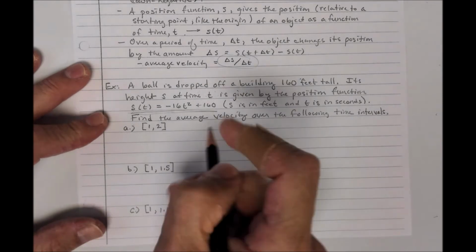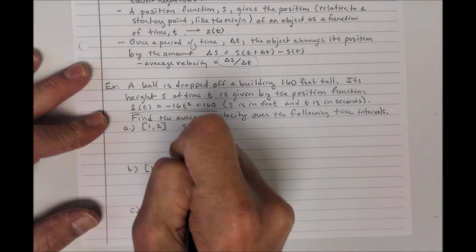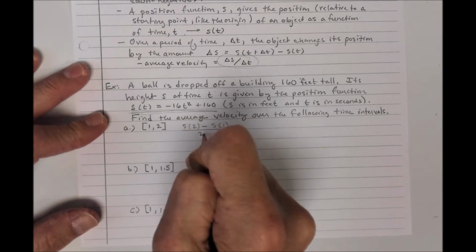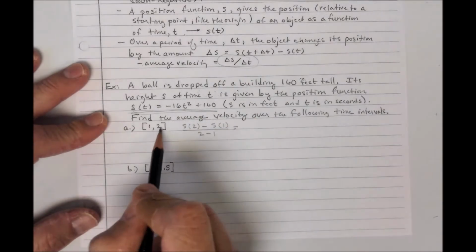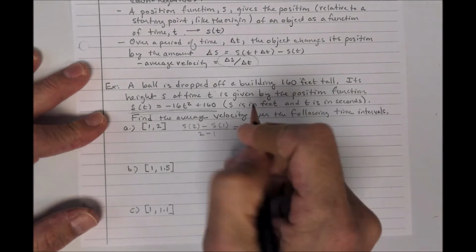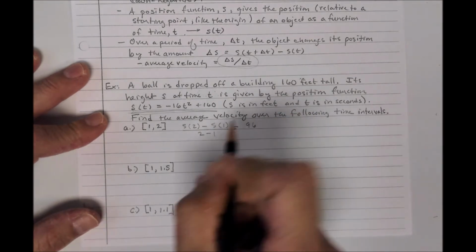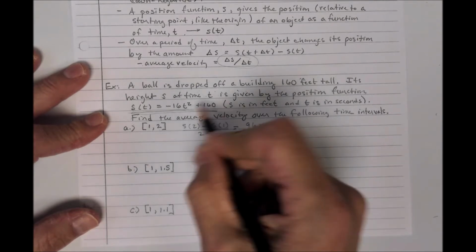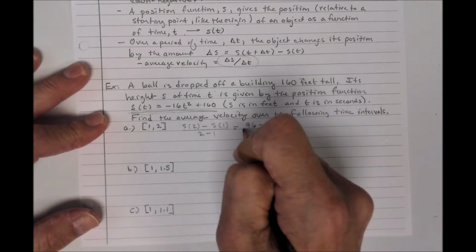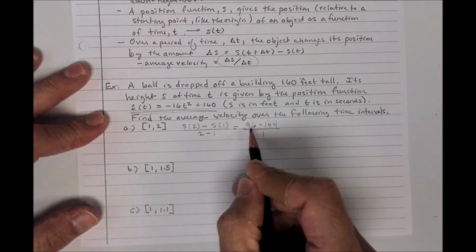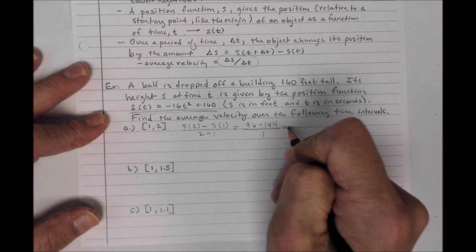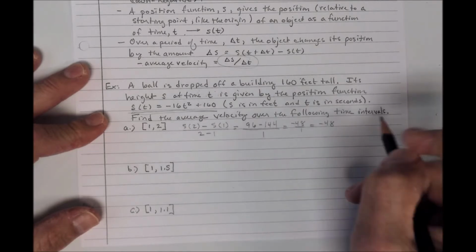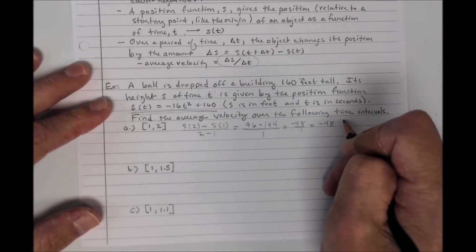So this would be s of 2 minus s of 1 all over 2 minus 1. Now, if I plug 2 into here, s of 2 turns out to be 96. If I plug 1 into here, I get 144, and that's all over 1. So that's going to give me negative 48 over 1, or just negative 48. And this would be in feet per second.